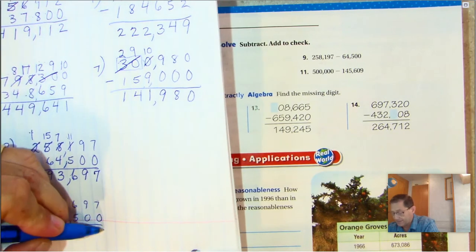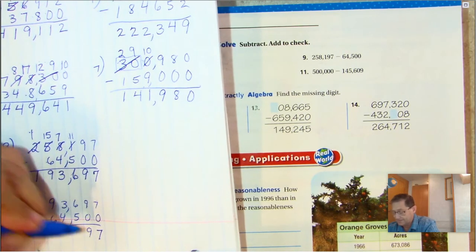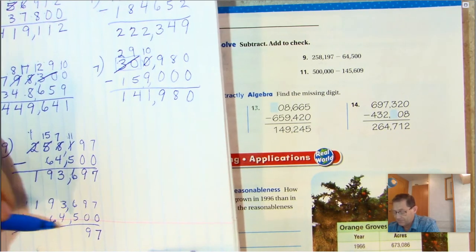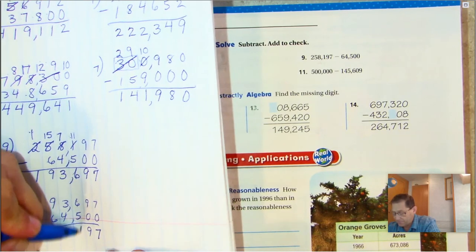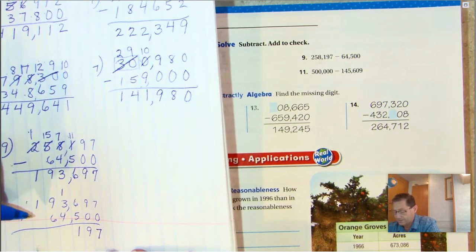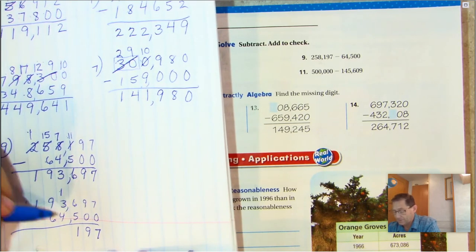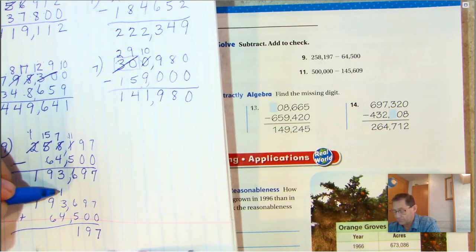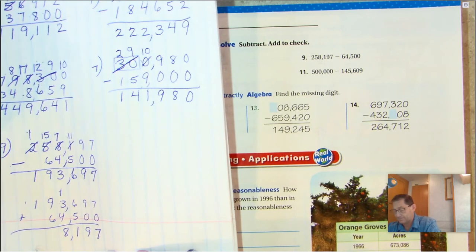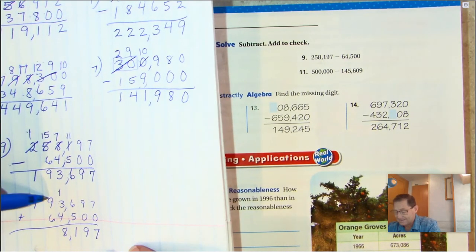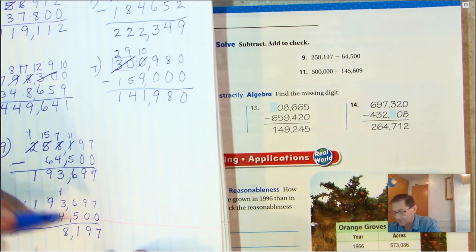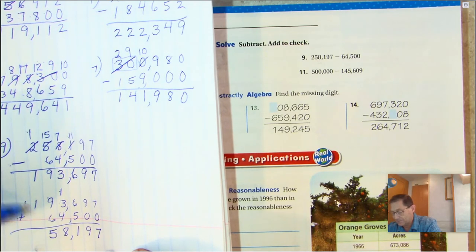7 plus nothing is 7. 9 plus nothing is 9. 600 plus 500 is 1,100. Rename that as 1,100. 4,000 plus 3,000 plus 1,000 is 8,000. 9 10,000s plus 6 10,000s is 15 10,000s.